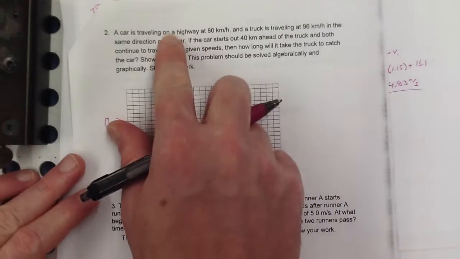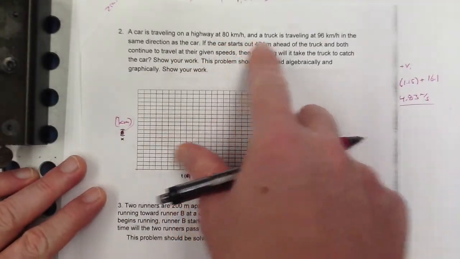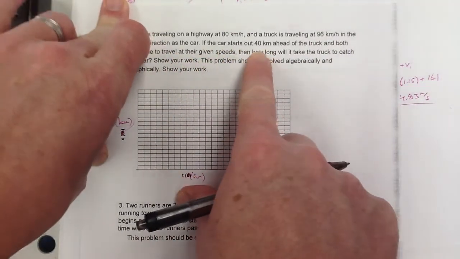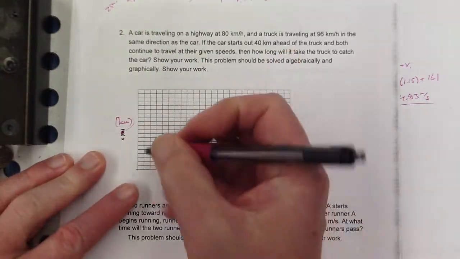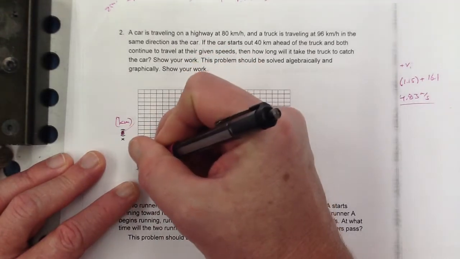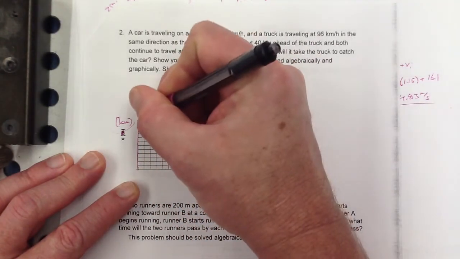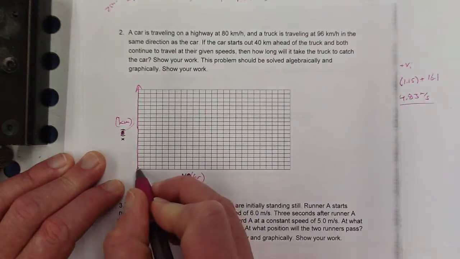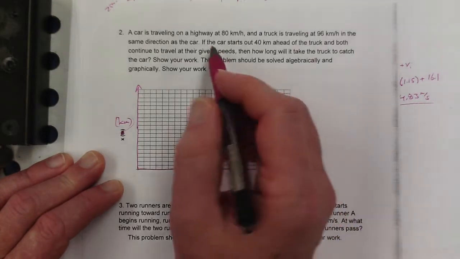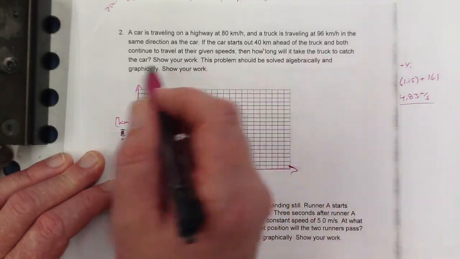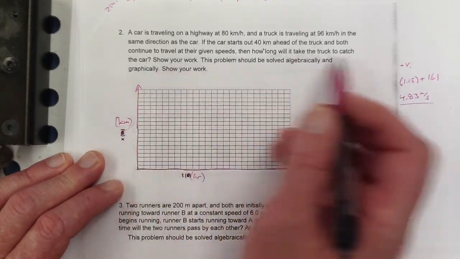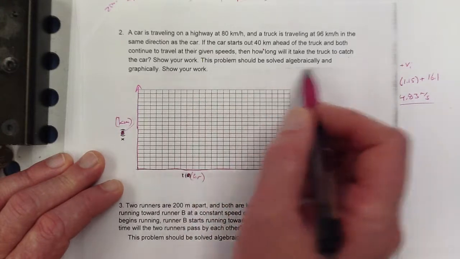So a car's traveling on a highway at 80 kilometers per hour, and a truck's going 96 kilometers per hour in the same direction as the car. If the car starts out 40 kilometers ahead of the truck, okay, so they're going the same direction, nobody's going the other way, so I think that means that we can put our origin right down at the corner here, because everybody's going the same way. Car starts out 40 kilometers ahead of the truck, and both continue to travel at their given speeds. How long will it take the truck to catch the car? Show your work. Problem should be solved algebraically and graphically.